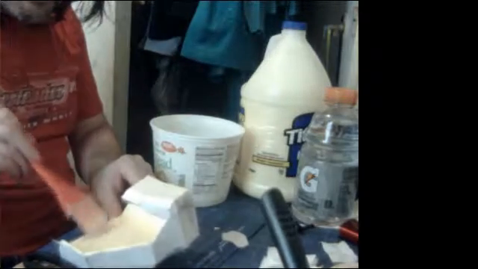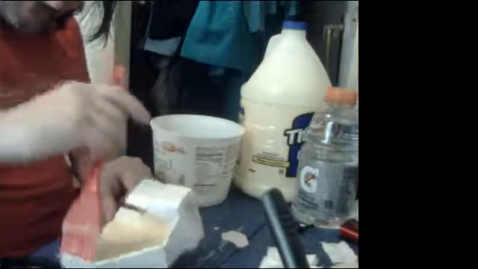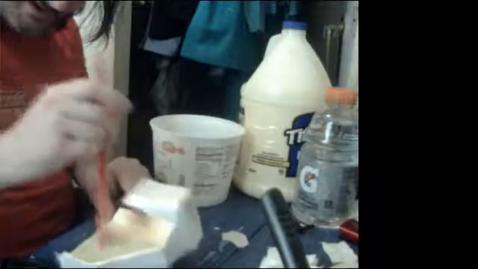All I'm doing is just tapping it down to kind of give it full surface contact, I guess.